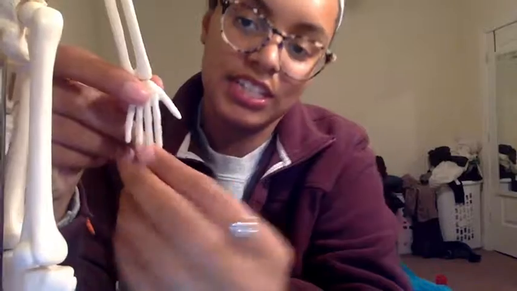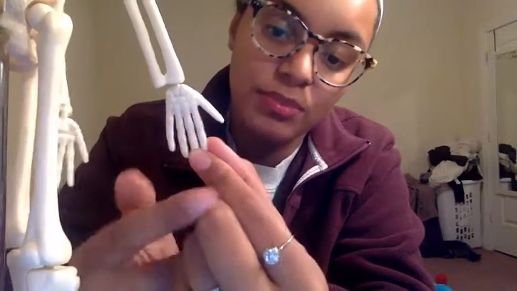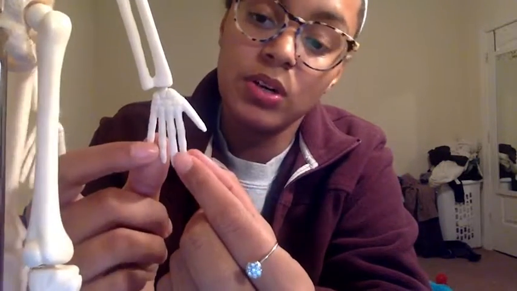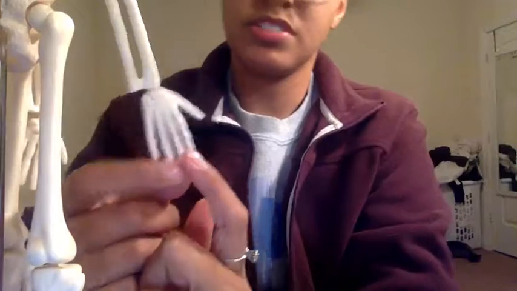Then you have your phalanges, which are your fingers or your digits, depending on what you want to call them. Then you have your proximal, which is closer to your palm, and then your intermediate, which is right there in the middle, and then your distal, which is furthest away.